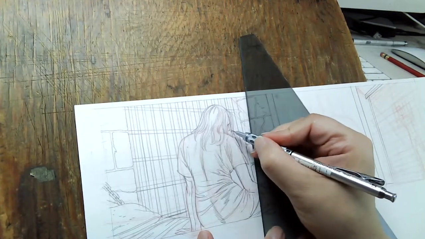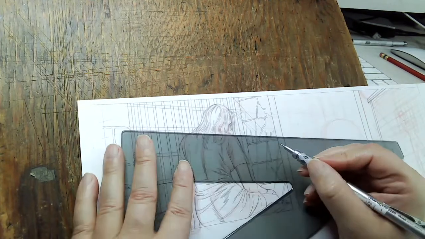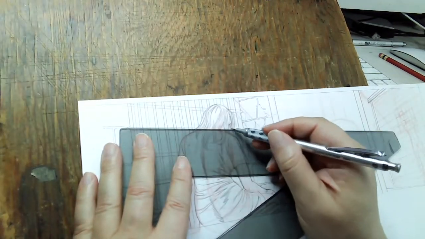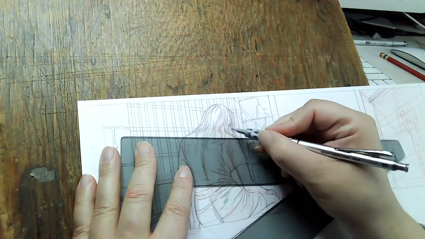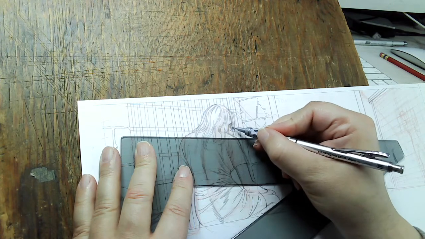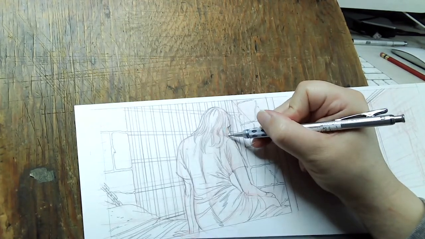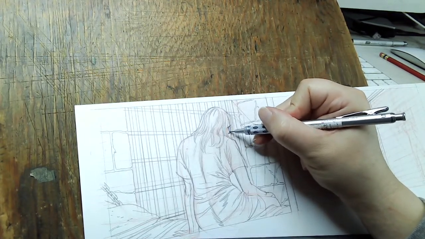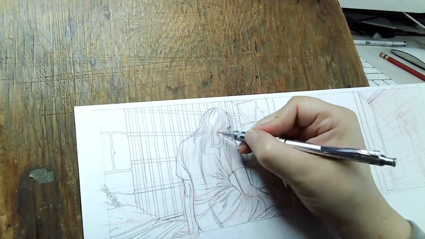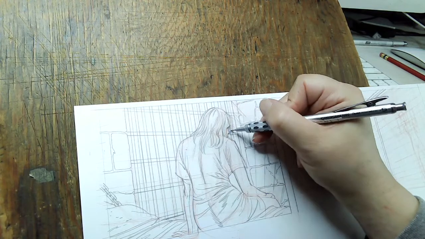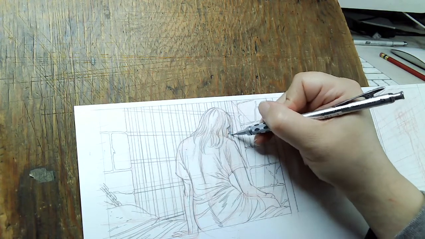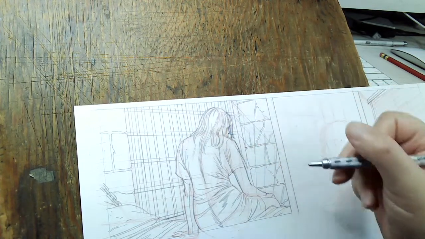Here we go. So her face. Just want a little bit of that face in there. Again, that's something that you really might not see very well.